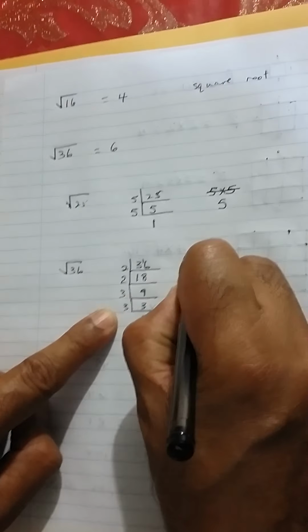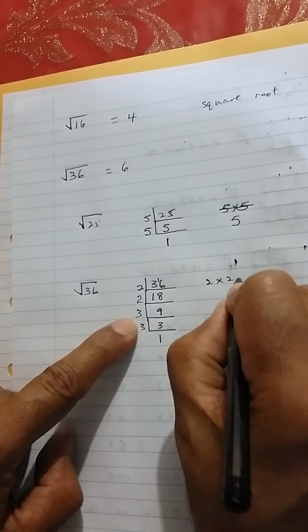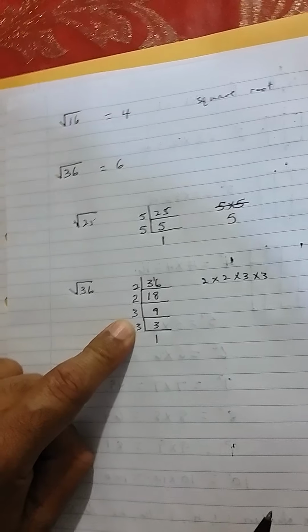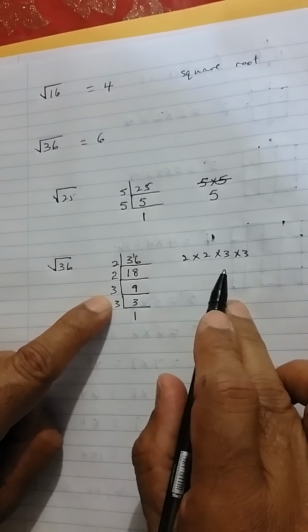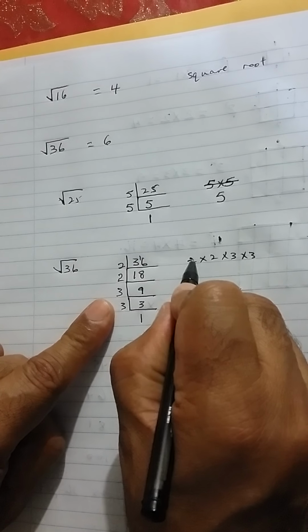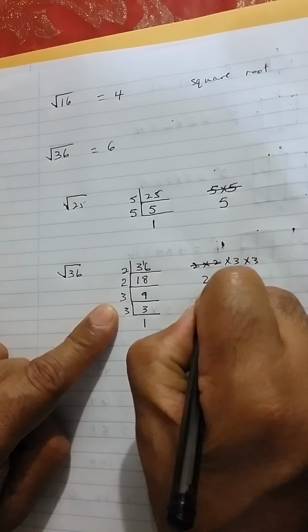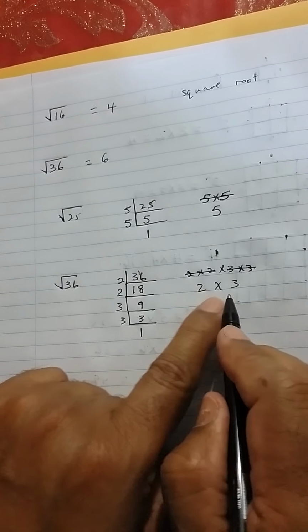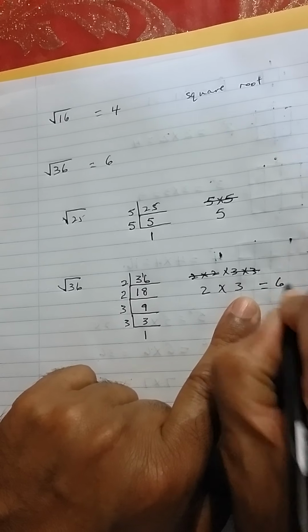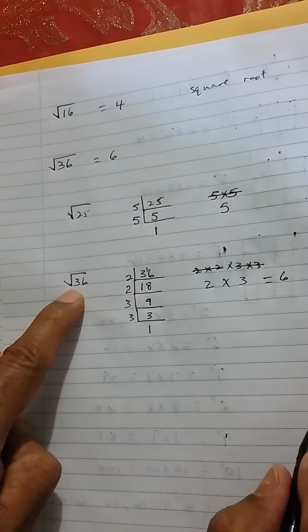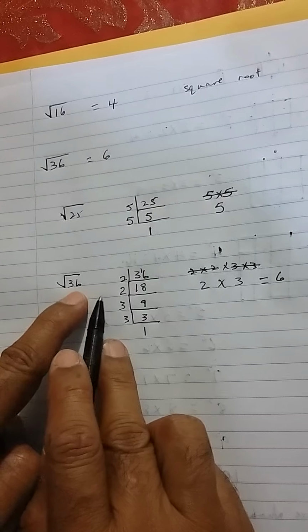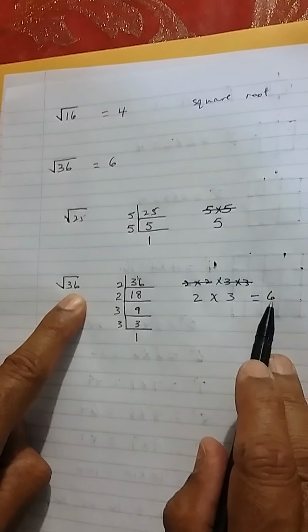So we say we have expressed 36 as a product of its prime factors, which is 2 by 2 by 3 by 3. And then, guess what? When you have reached this part, this is where it becomes easy. You just pair it off. We have a pair of 2 here, so we put 2. And look, we have a pair of 3 here, so we put 3. And 2 times 3 give us 6. So we say the square root of 36 is 6. In other words, we have a square with an area of 36, so one side is 6.